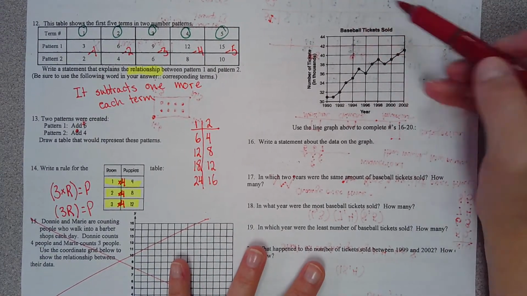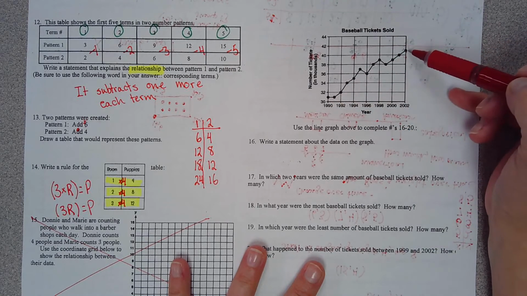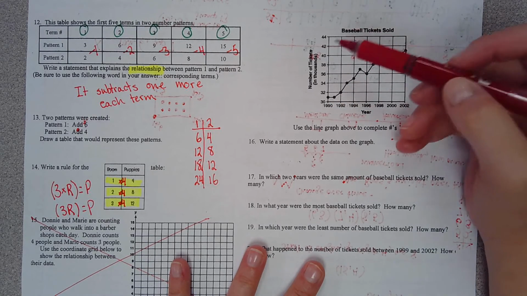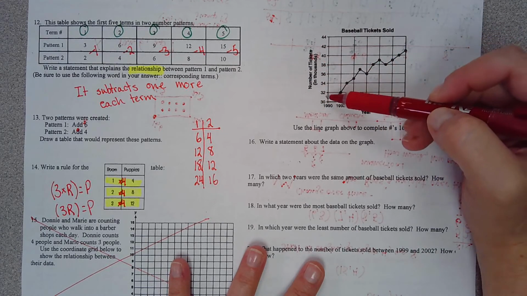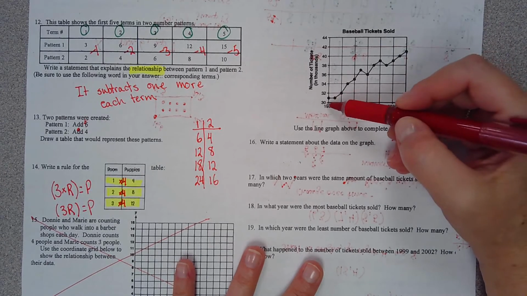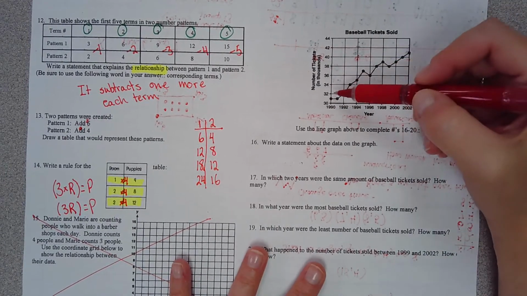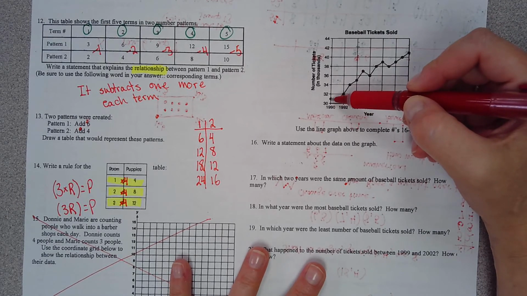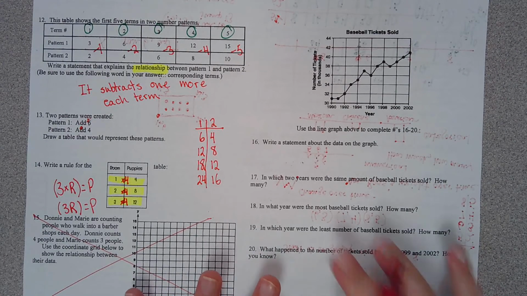All right, so what are we looking at here? We've got baseball tickets sold, and then this is over years from 1990 to 2002. And then on the number side, it is the number of tickets in thousands. Well, thank goodness they didn't just sell 30 tickets. That would be a very lucrative franchise, wouldn't it? But in the 1990s, they sold 31,000 tickets. Okay, so we're going to write a statement about this.